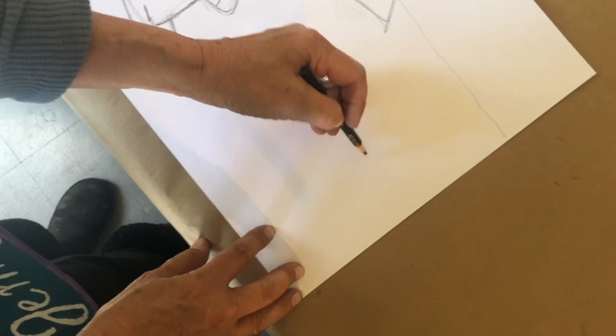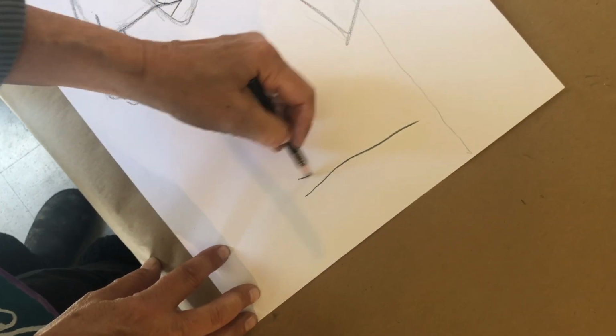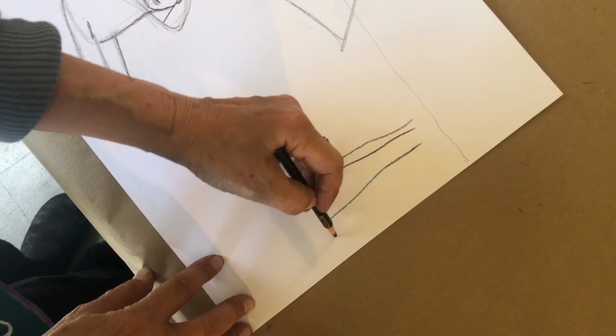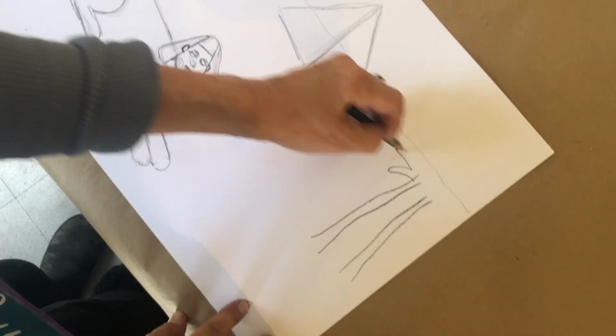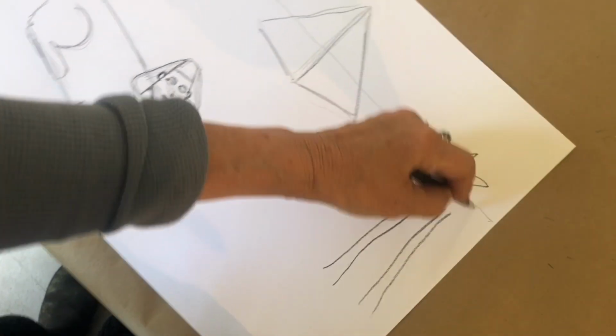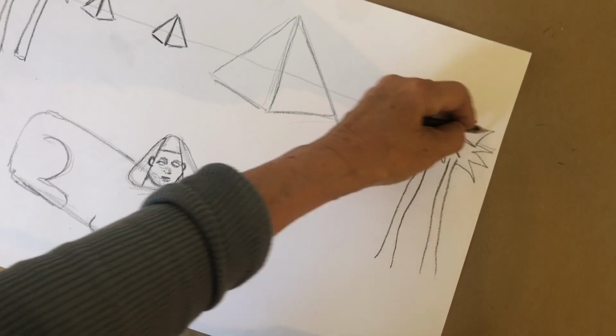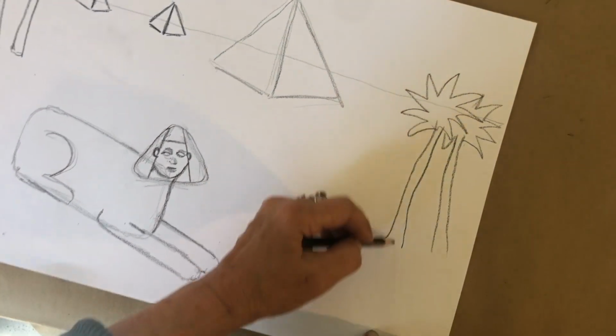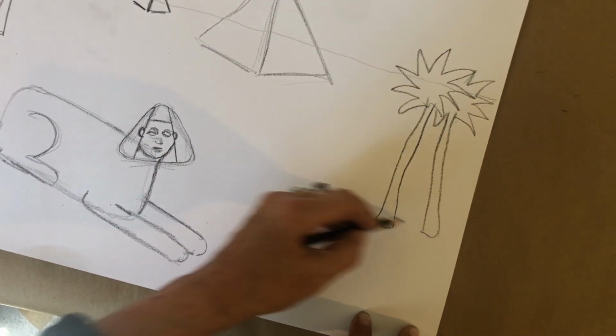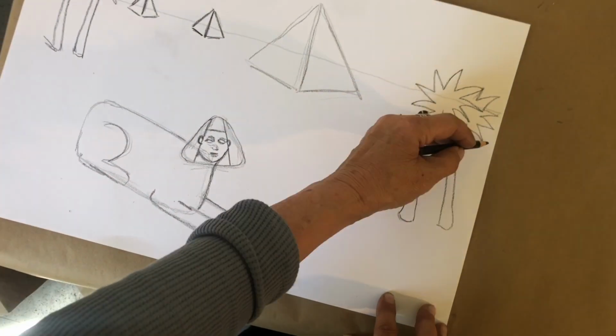Now we're going to put a couple palm trees over here. Again, crazy Lisa Simpson hair, bending down, and it's overlapping this one. That helps us make it look like it's 3D. There we go. Now we can either have a road or the Nile.